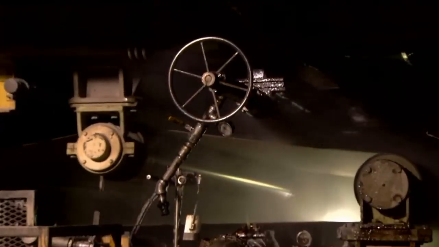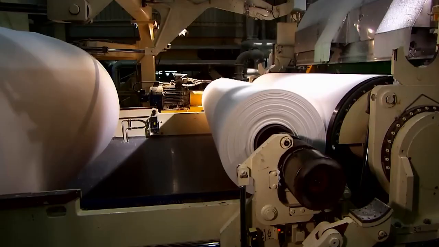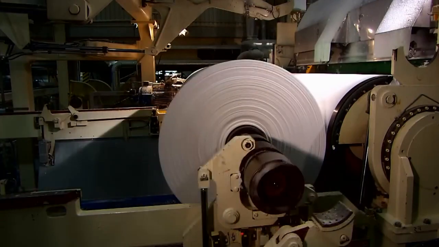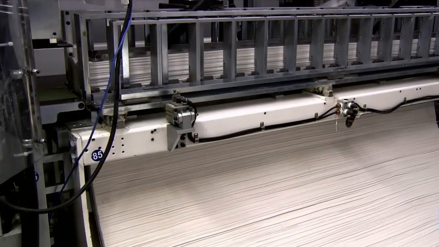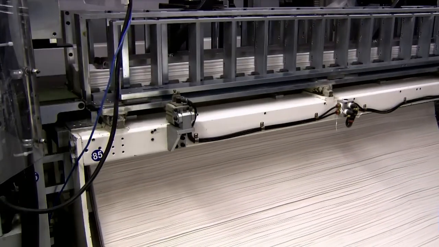From the press section, it moves to the drying section to remove any extra molecules of water. The dry section is equipped with heated cylinders that help to completely dry the wet paper. It is carefully dried so as not to damage the texture of the tissue, and creates a continuous sheet of tissue paper.